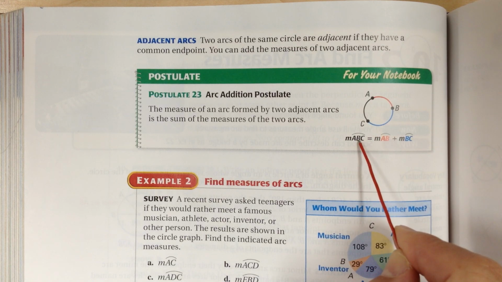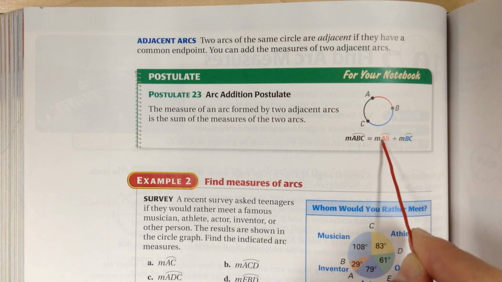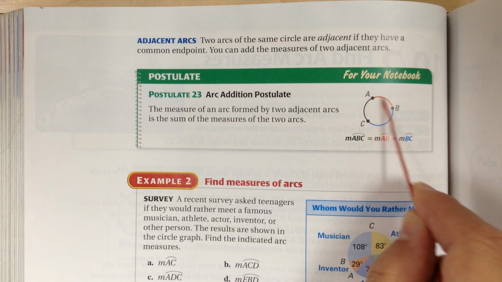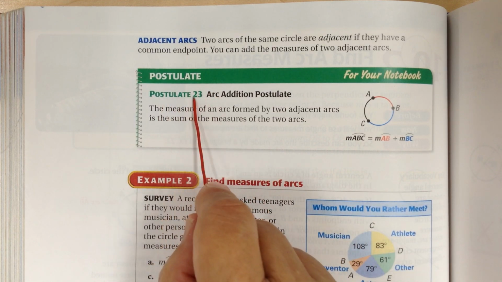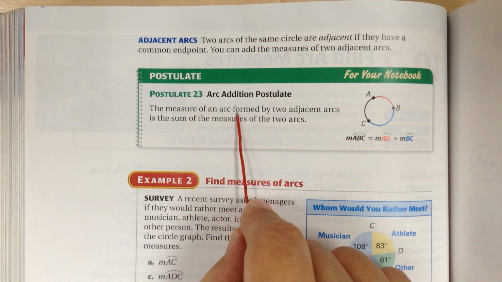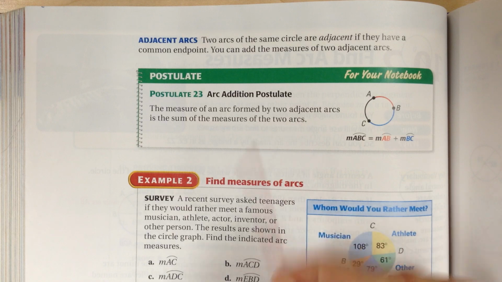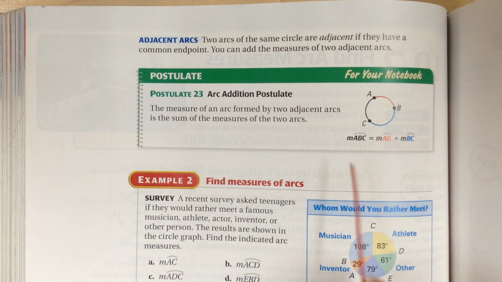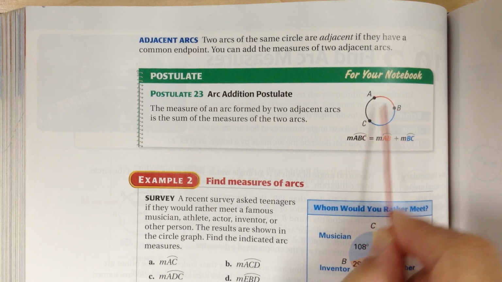So the measure of arc ABC is equal to AB plus BC. Again, AB plus BC will give you ABC. So this is Postulate 23, the arc addition postulate: the measure of an arc formed by 2 adjacent arcs is the sum of the measures of the 2 arcs. It's a bit of common sense, right? When you have two arcs next to each other, you can just add them together to find the sum.